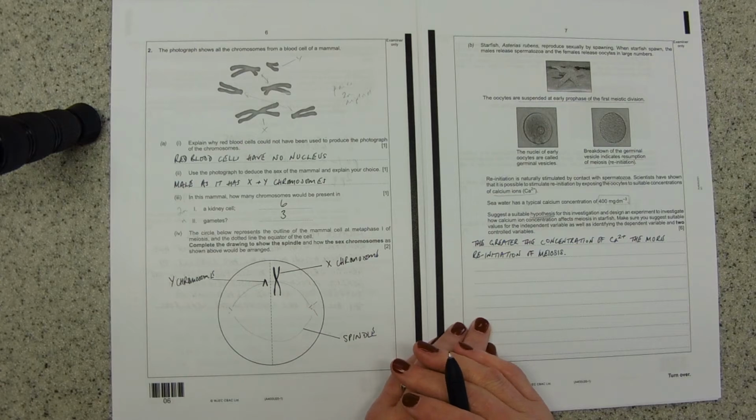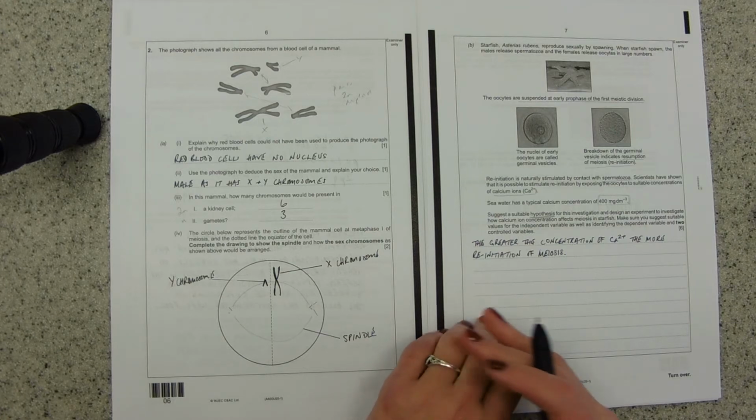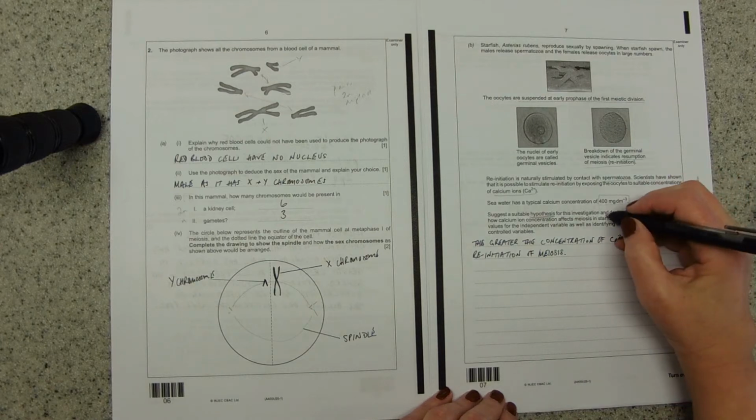I think if you wanted to write a null hypothesis for that, you would have to say the concentration of calcium ions has no effect on the reinitiation of meiosis. And I don't think it matters. It says a suitable hypothesis, so I think you could go either way on that. So that's that done. Tick that off.